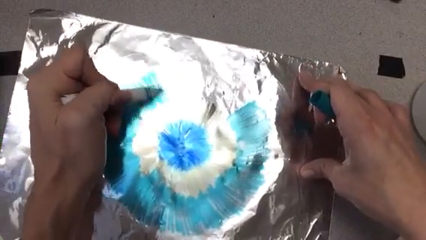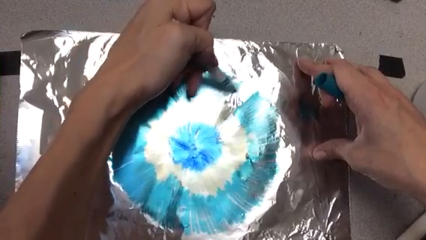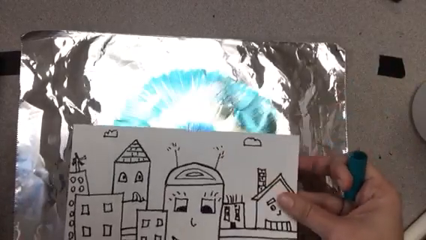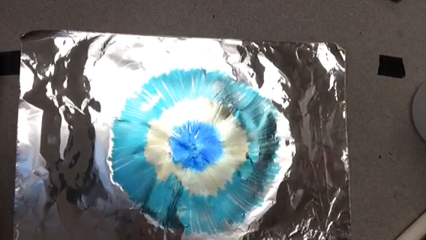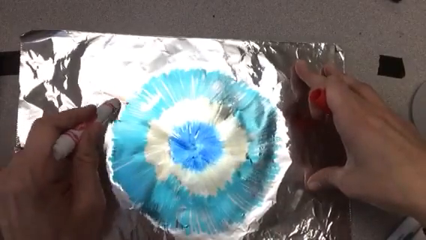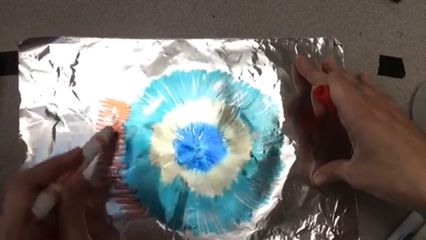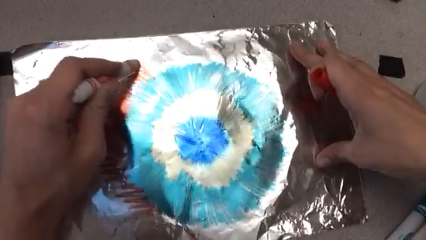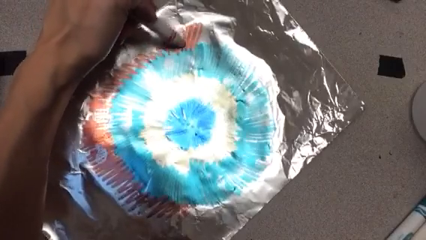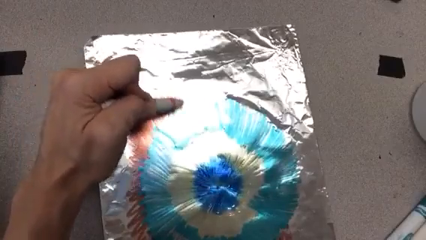Alright, I'm going to try and hurry mine along here. I'm pretty close on the top and bottom. It's about the right width or height, I need to make it a little bit wider. So I'm going to add some red just to mix it up a little bit here. So I'll add some red on the sides.